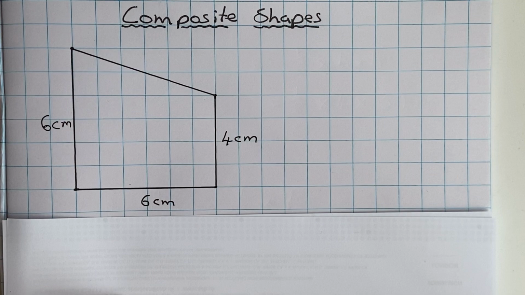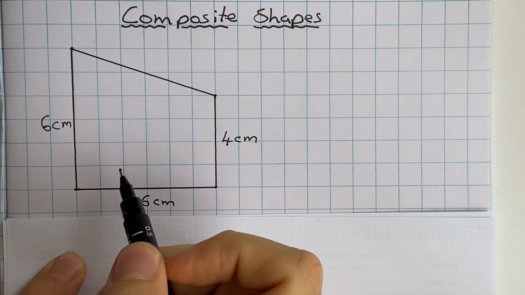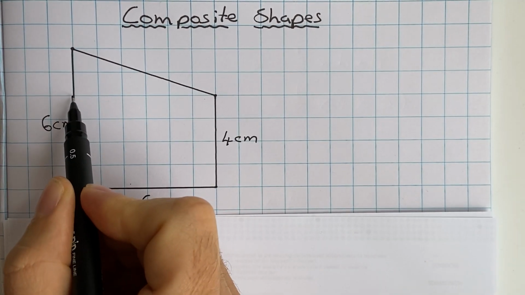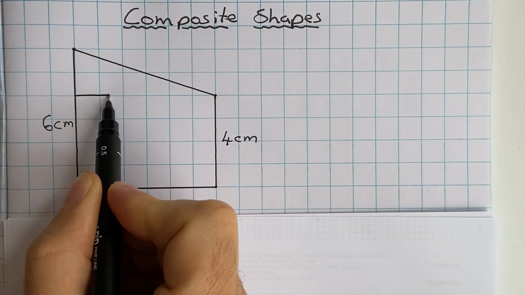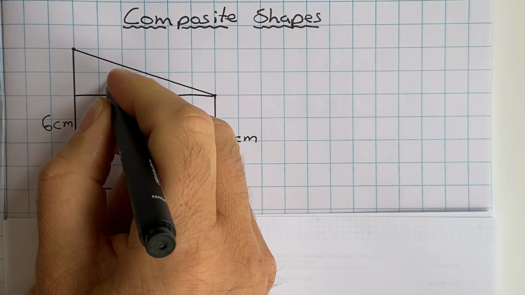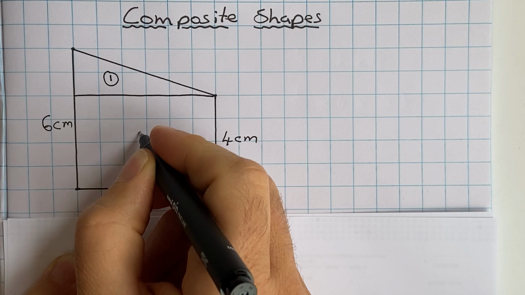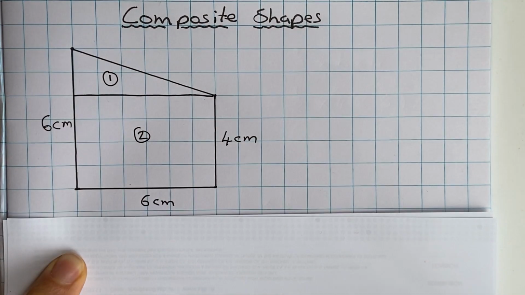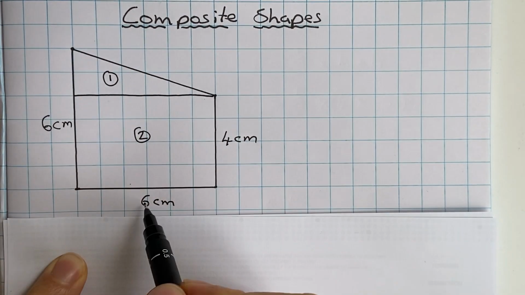In this shape here, there is a formula for working out the area of the shape, but it's difficult to remember. So it's much easier if we spot that we can cut it across here to get two shapes. I'll call this shape 1 and call this shape 2. Shape 2, that's just a rectangle.